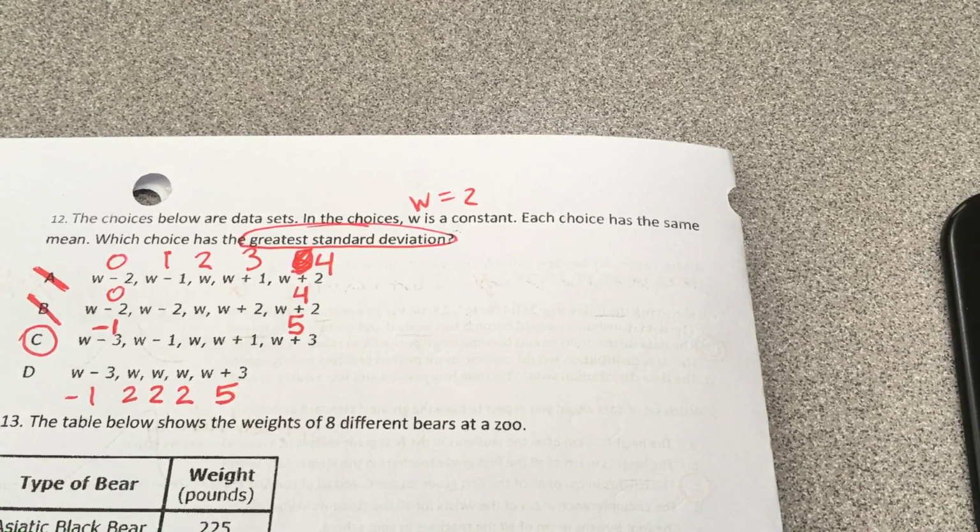These numbers are all 2s. What are these numbers? 1, 2, and 3. So that one has more variety as well. So it's going to increase the standard deviation.